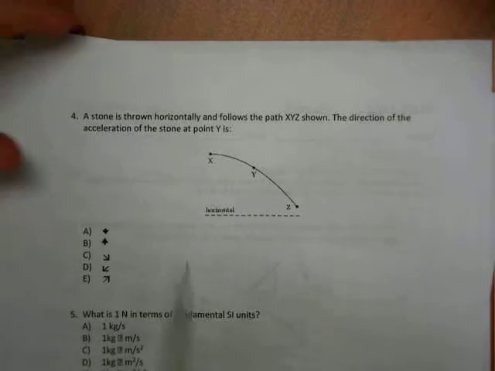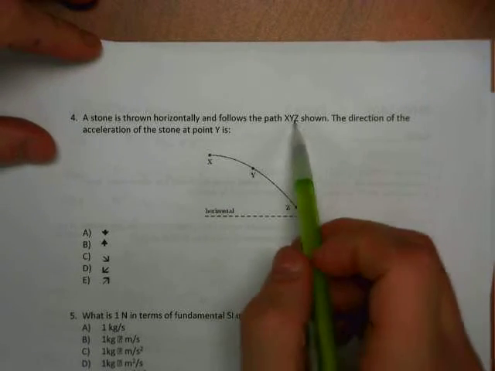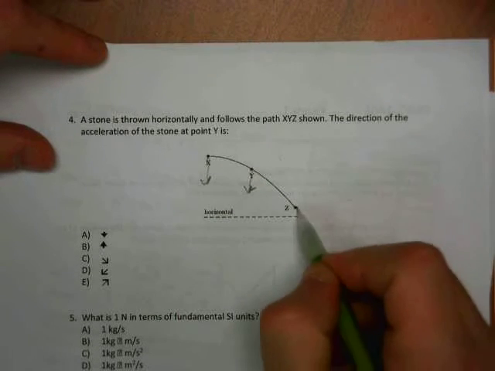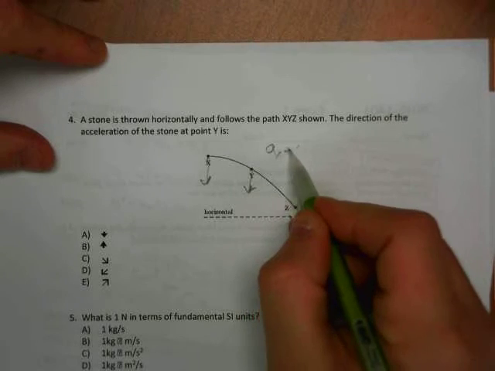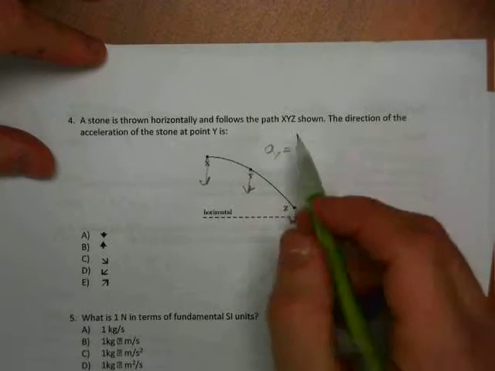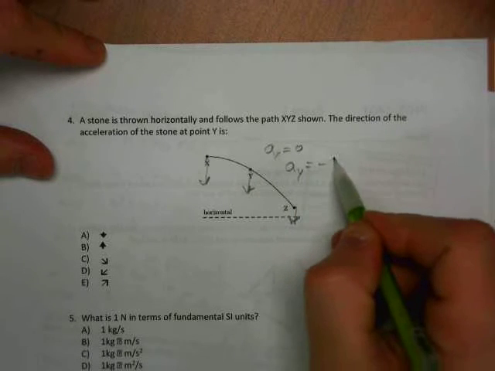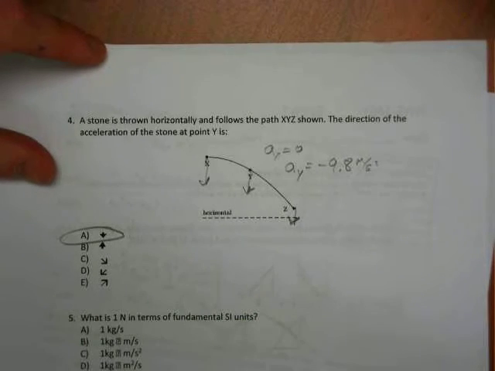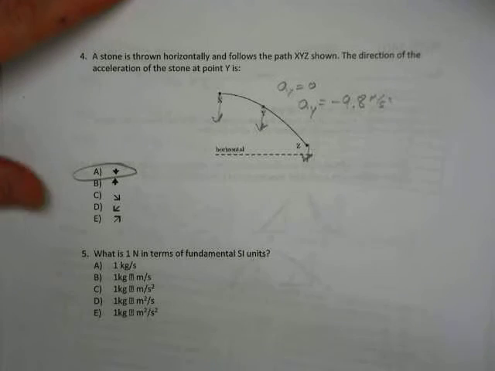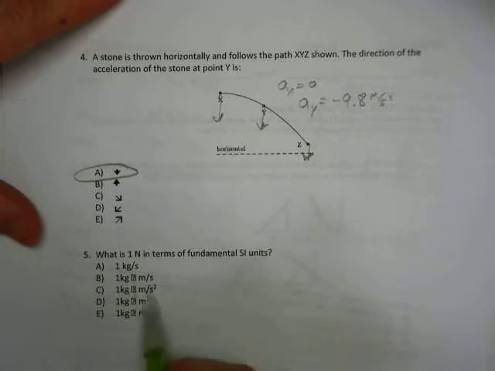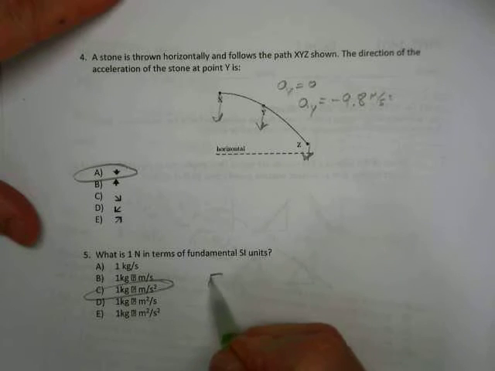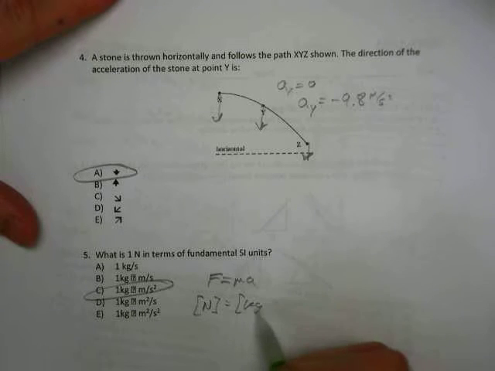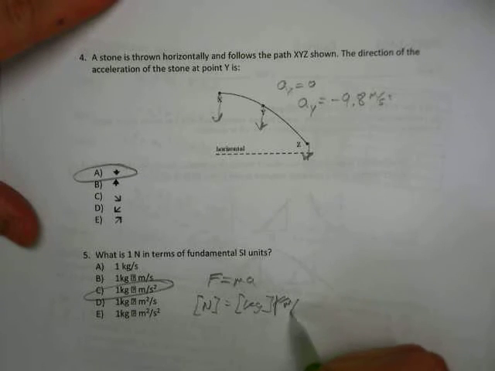A stone is thrown horizontally and follows the path XYZ. The direction of the acceleration of the stone at point Y is downward, because it is downward everywhere. The acceleration in the X direction equals 0, as is always the case with projectile motion, and the acceleration in the Y direction is always negative 9.8 meters per second squared. So we would choose option A. What is 1 Newton in terms of fundamental SI units? Well, you've seen that about 400 times. Force equals mass times acceleration, so newtons equals kilograms times meters per second squared.